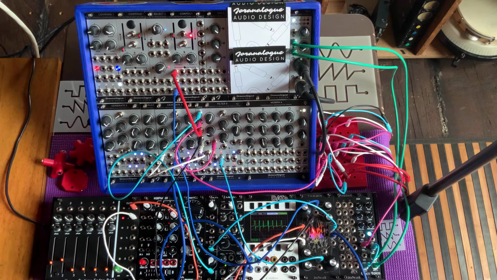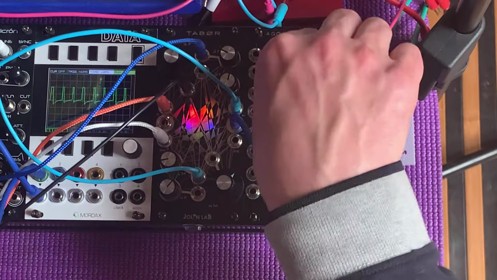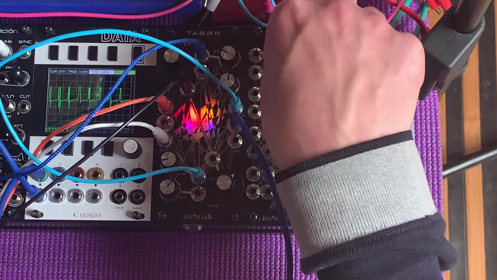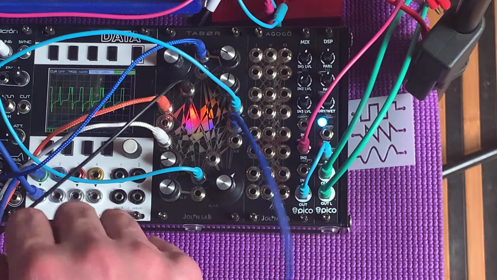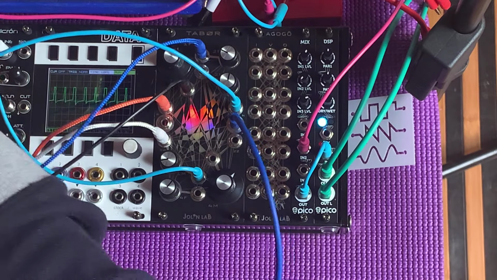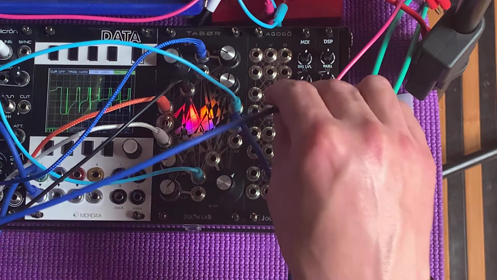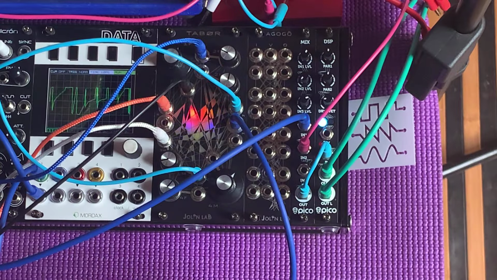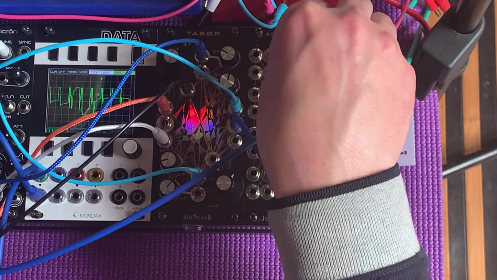Cool. Let's go back to listening to the Tabor instead of modulating the generate 3. So I'll take that blue cable, plug it back into input 1 here. Now we can use generate 3 in low frequency as another LFO, right?